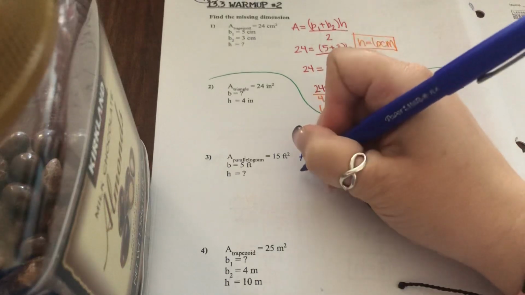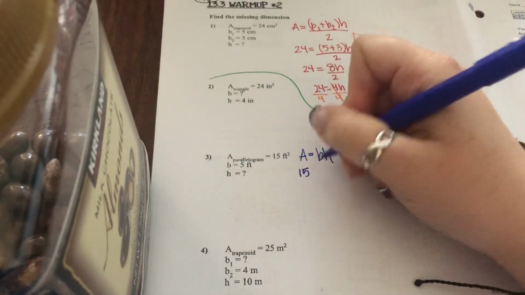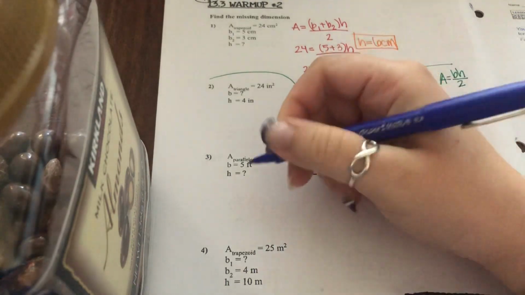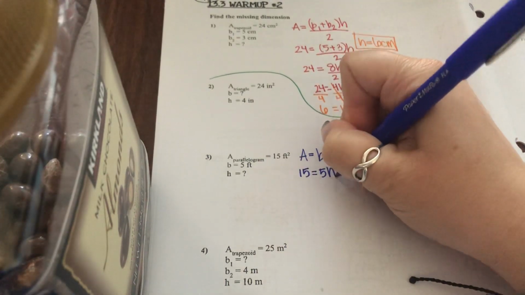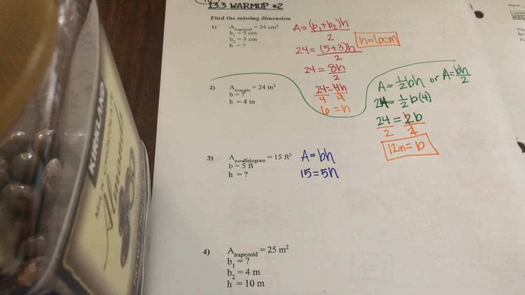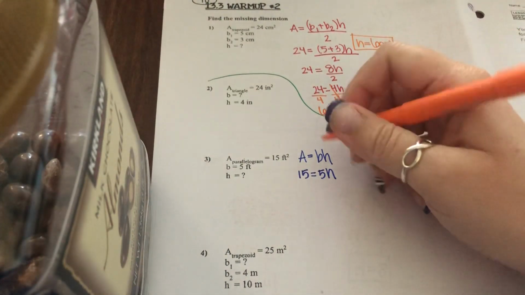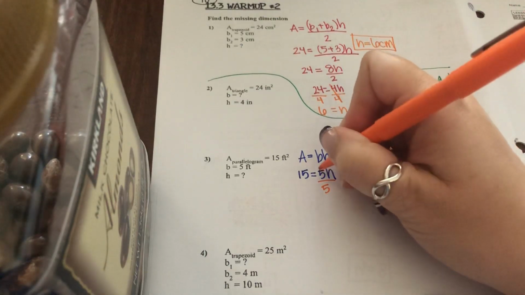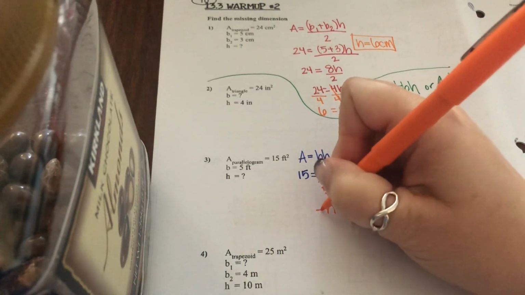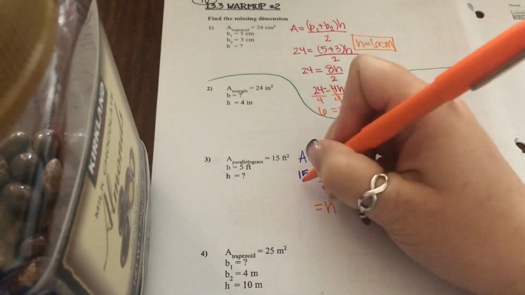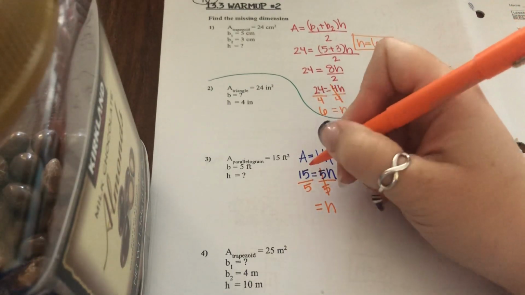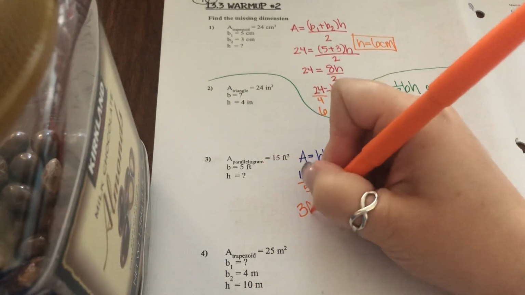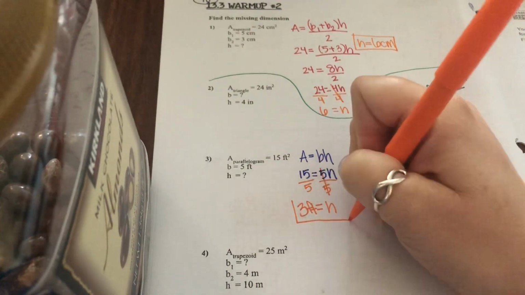The area is 15. So replace the A with a 15. Equals, my base is 5. My height, I don't know, so keep that H. To get H by itself, I want to do the inverse of multiplying by 5, which is to divide by 5. 5 divided by 5 is 1, so you have 1H equals, whatever you do to one side, you have to do to the other. 15 divided by 5 is 3, and this one was talking about feet, so it's 3 feet for my height.